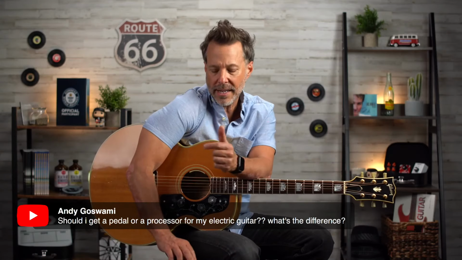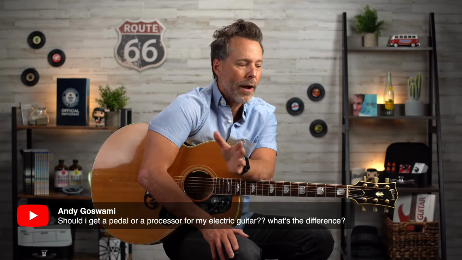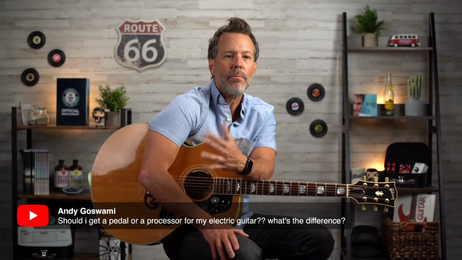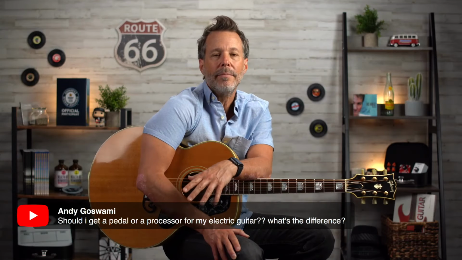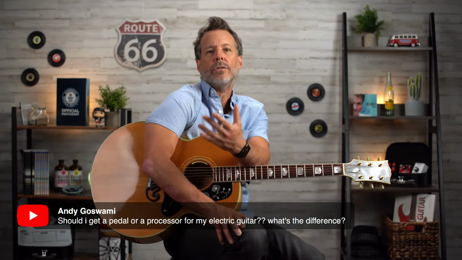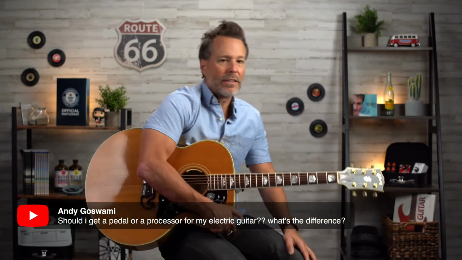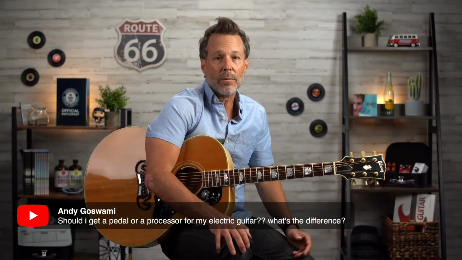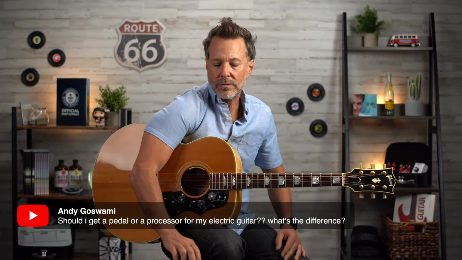So processors, the way you're probably talking about them, they're all processors, but if you're talking about a modeling amp or something like that, these multi-effects units are more bang for the buck, but there's a caveat to that too. You don't have the modular bit. So if you buy a multi-effects processor and you love the delay and the reverb, but you hate the overdrives, well, you're stuck with those overdrives. Now you still got to go out and buy modular pedals, that sort of thing.